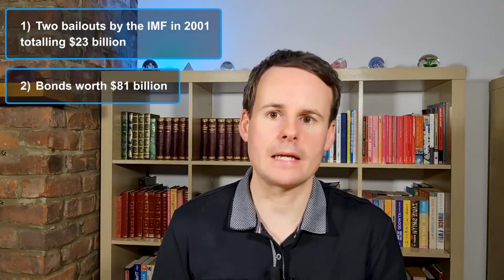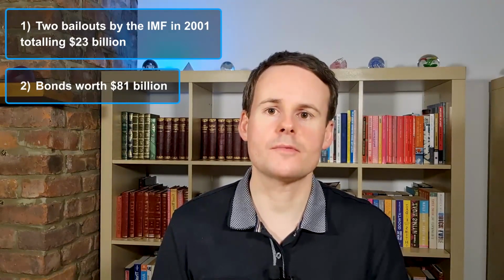Then in December of that year, the IMF offered it a final lifeline. The Argentinian government announced a cancellation of all of its foreign debt, including bonds worth $81 billion. And in nominal terms, this was the biggest debt default in history. And fast forwarding a bit, in 2018, the IMF approved its biggest ever loan of $57 billion to Argentina.